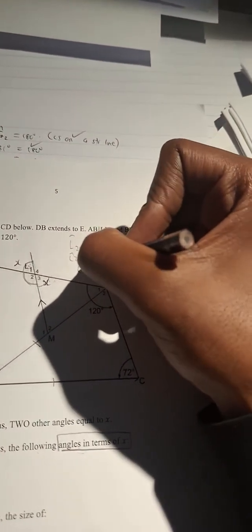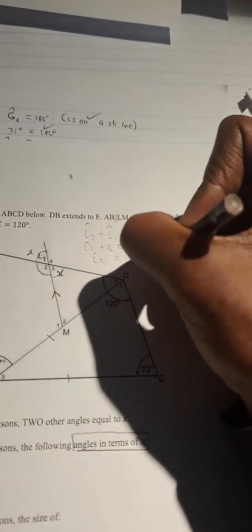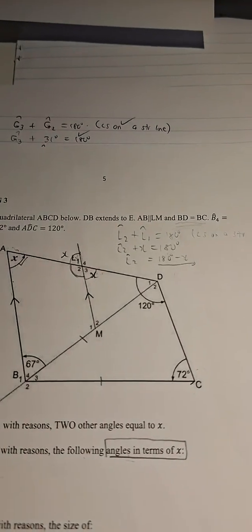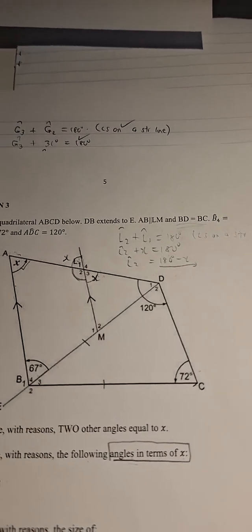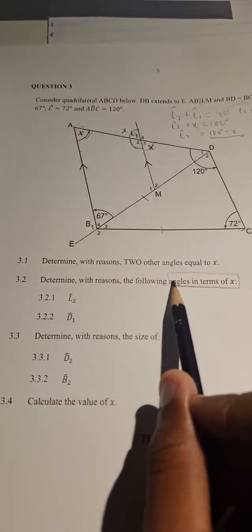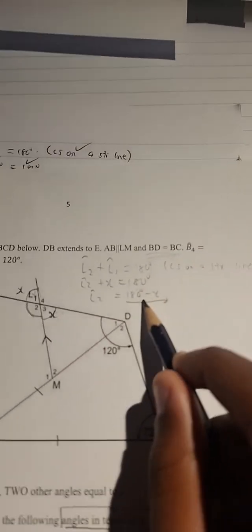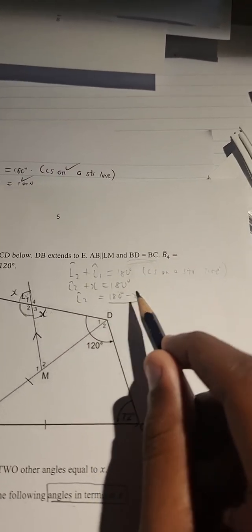Then you solve. You take the x over to the other side. So you have 180 degrees minus x. Remember, what did the question say? Determine with the reasons the following angles in terms of x. Look at this, guys. What are you seeing in your answer? You are saying 180 minus x.